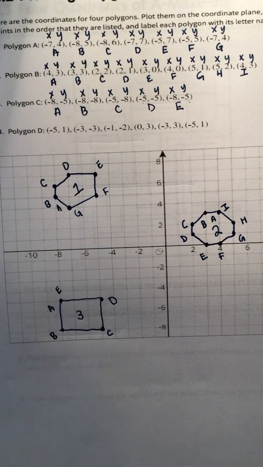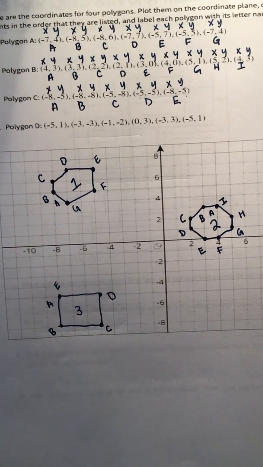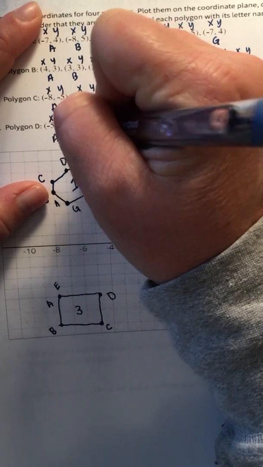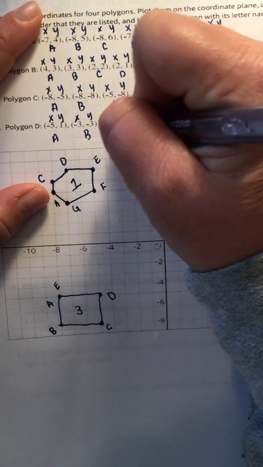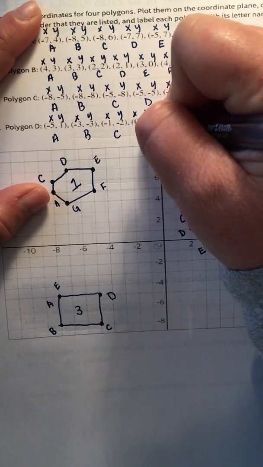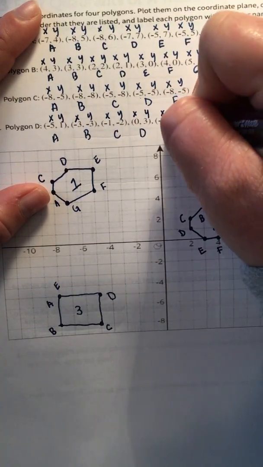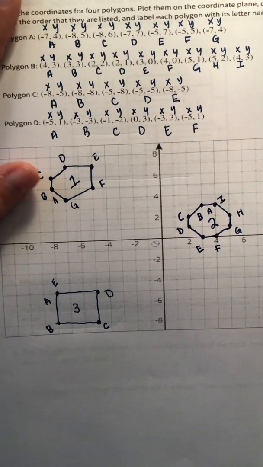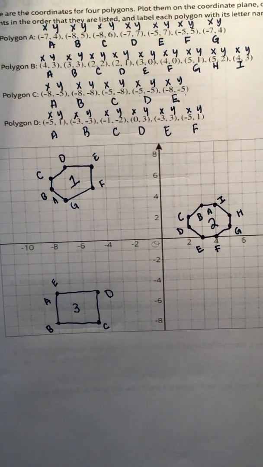All right, any questions so far? All right, I'm going to give you a couple of minutes to plot this last one, polygon D. I'm going to label this for you guys so that you can use that. Okay, so I'm going to give you like 2 minutes, and then we're going to go ahead and go over it.